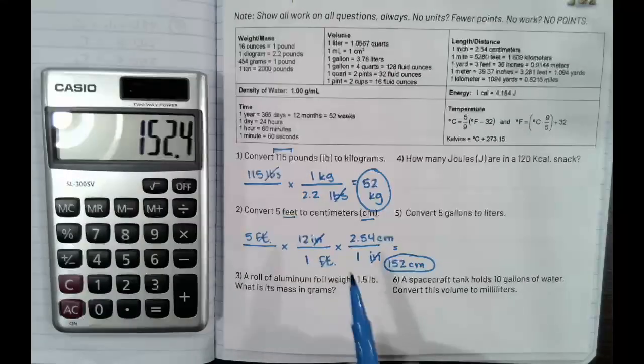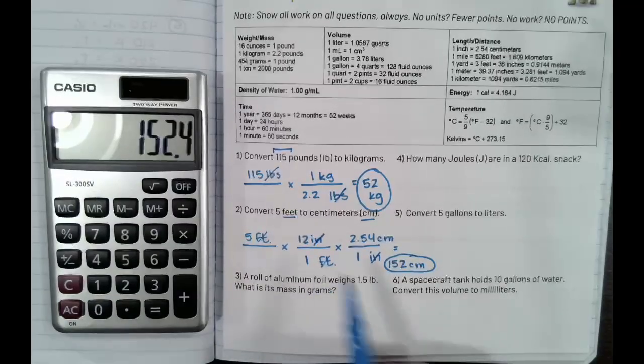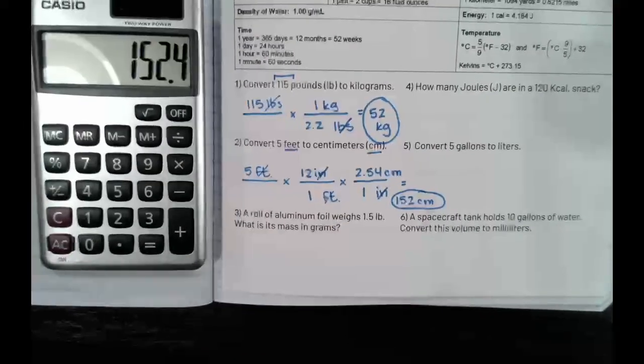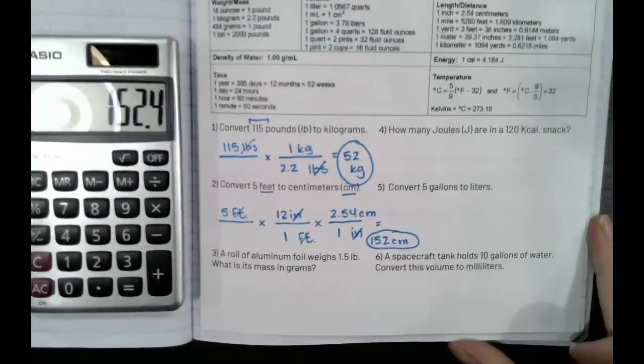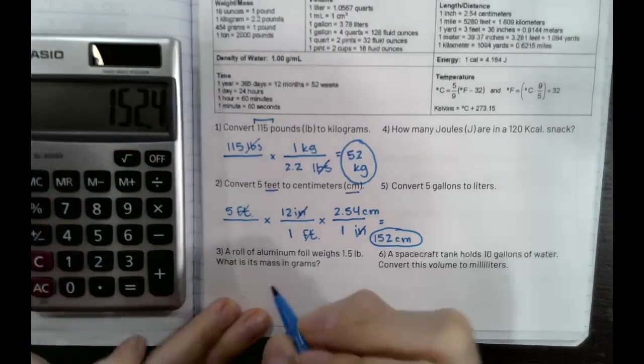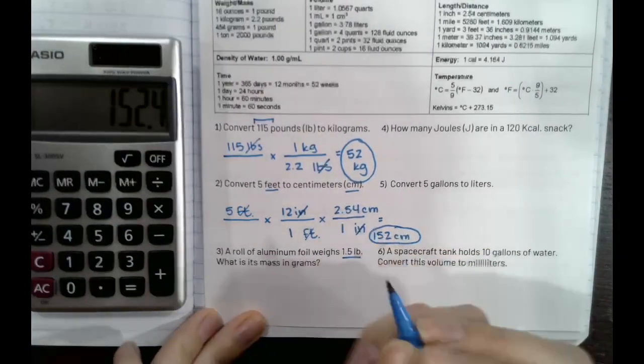And we'll check our answer. Ta-da! Nice job. All right, I want you to pause and take this one on your own. All right, and then you can check to see if you got it right. Everybody pause. Be good. All right, here we go. Our starting thing is 1.5 pounds.